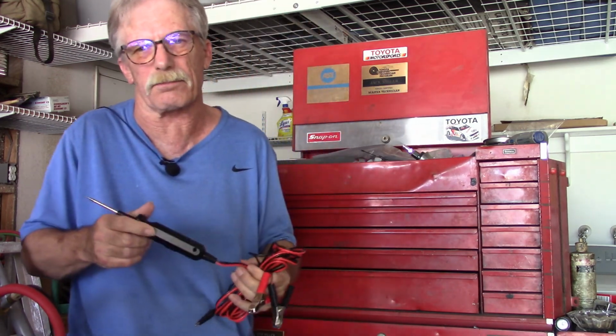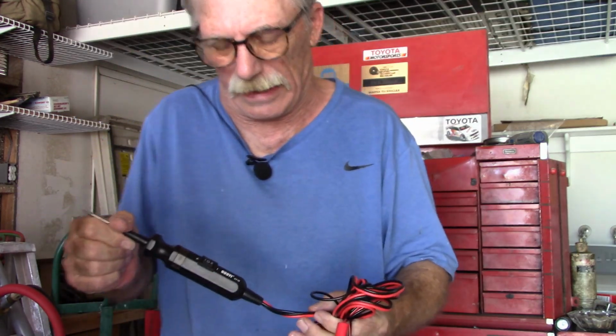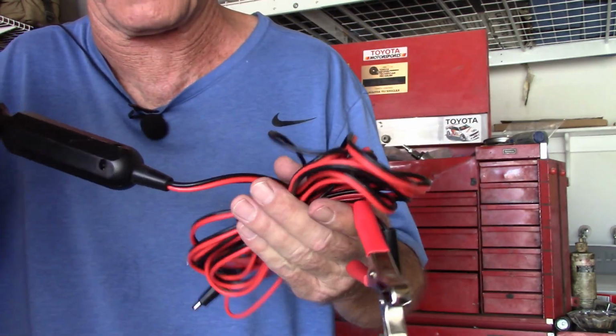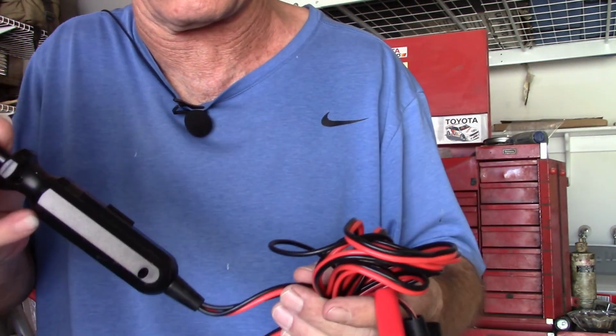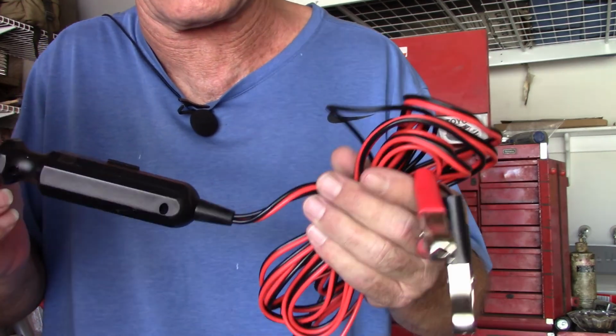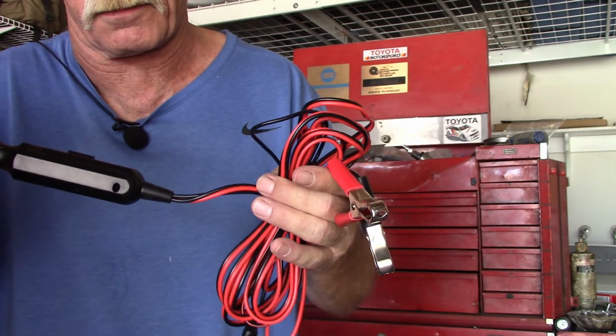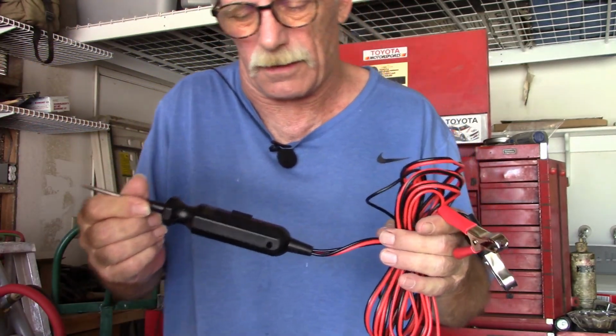this is a basic power probe, and it actually takes the place of a logic probe, but it uses a transistor LED lights so that they're safe around SRS, supplemental restraint systems.